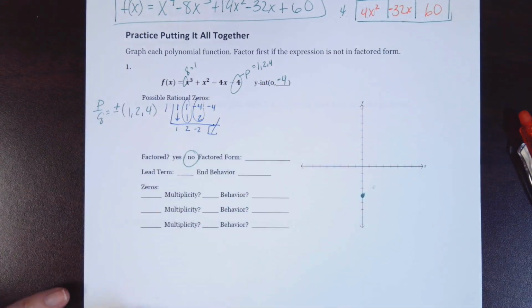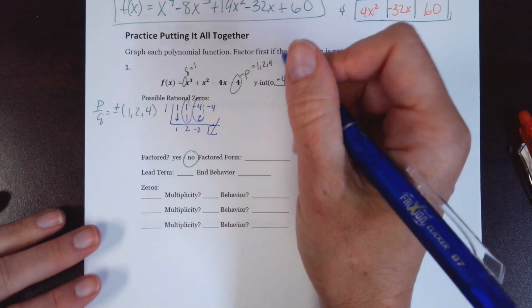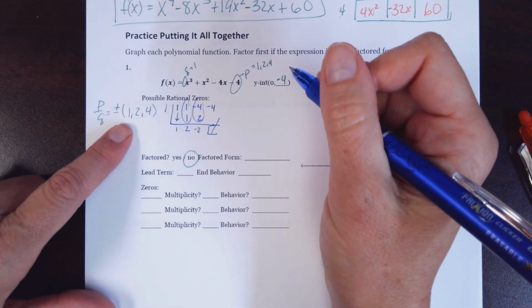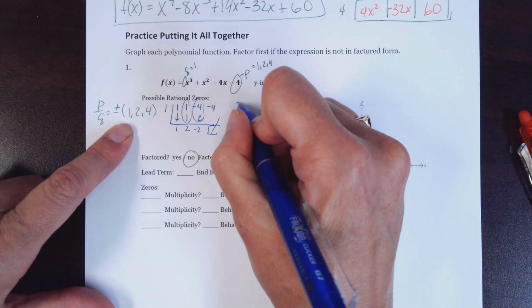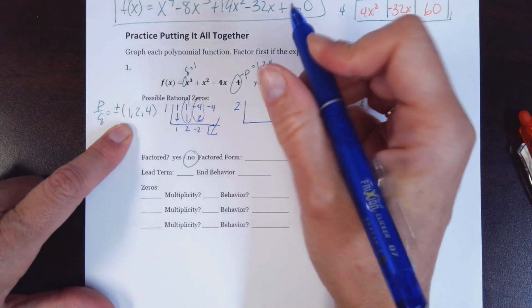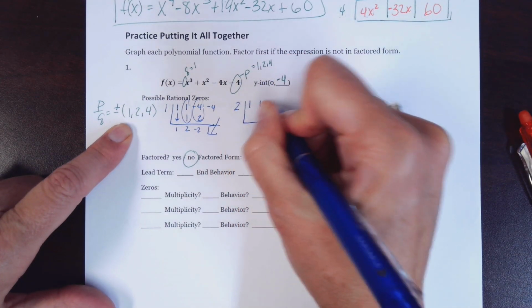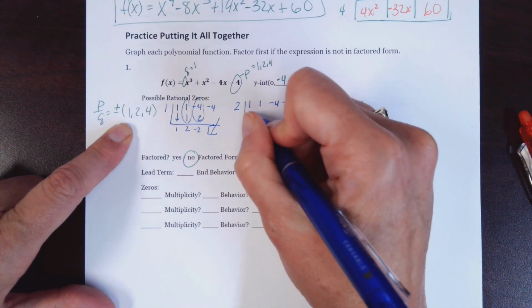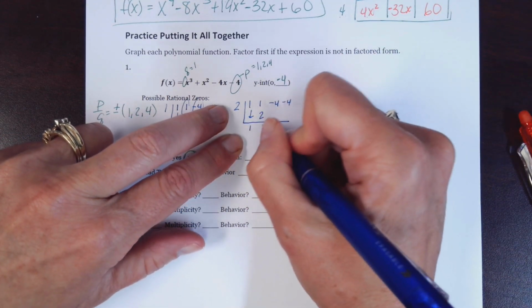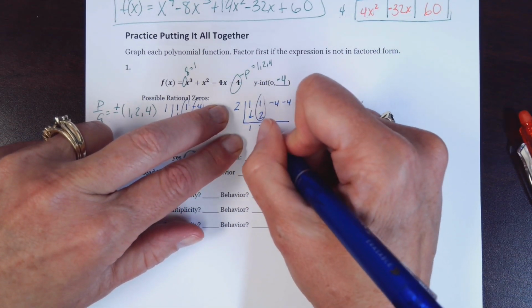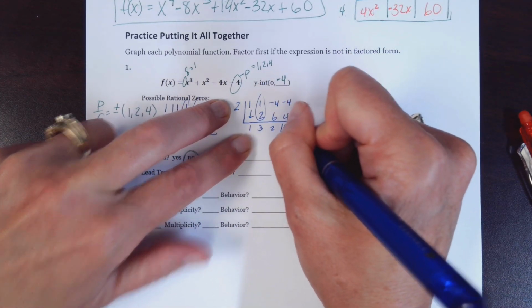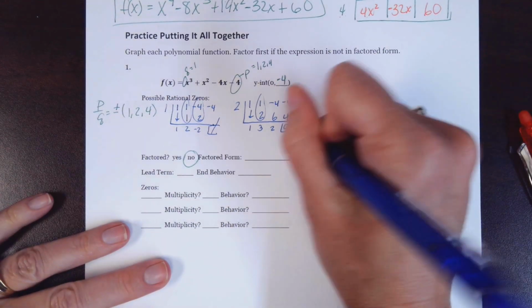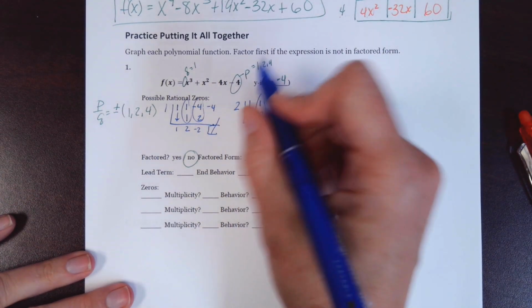That's not going to work. That doesn't get me a remainder of 0. Let's try 2 and see what happens. So 1, 1, negative 4, negative 4. 2, add, that's 3, that's 6, that's 2. Oh yay, look at that. That's a remainder of 0. That one worked.